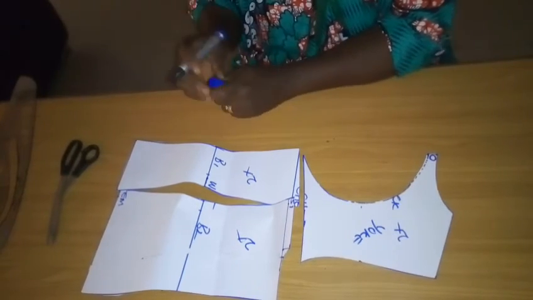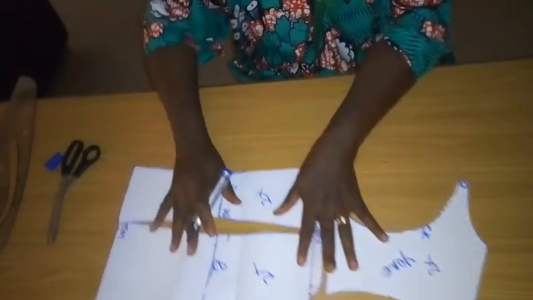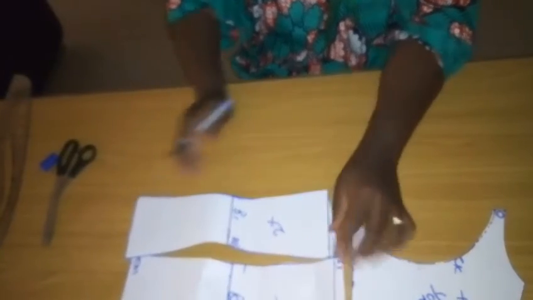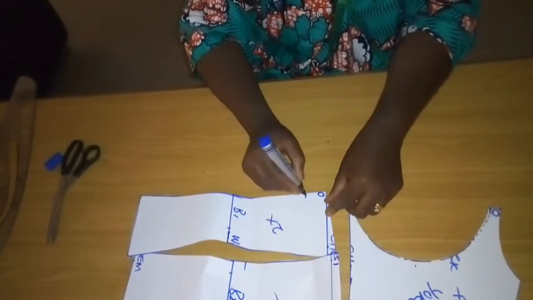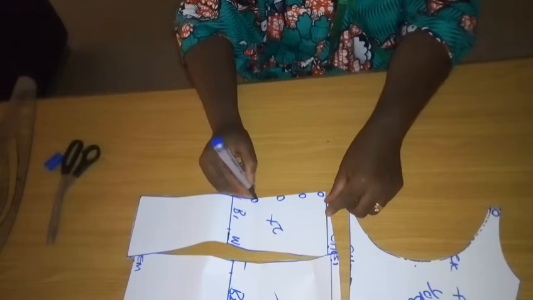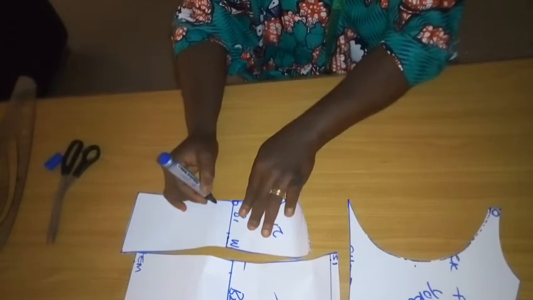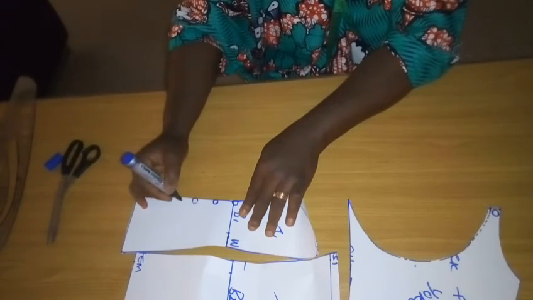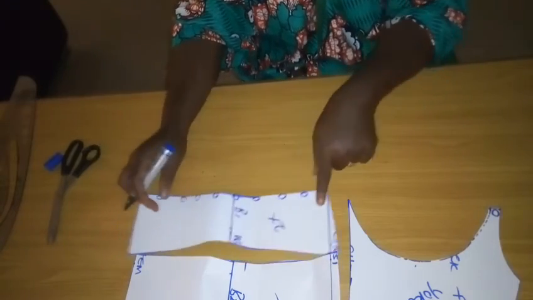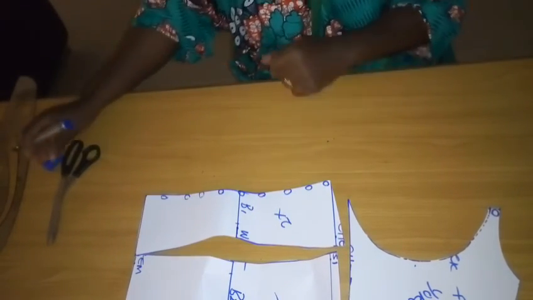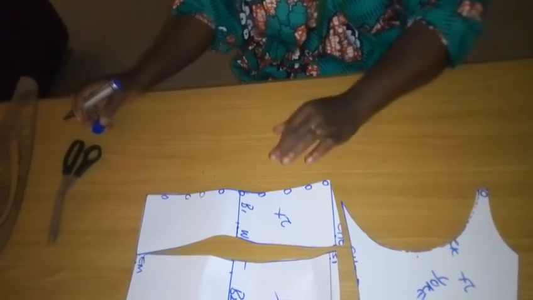So when cutting this, please remember you have to add your loop allowance. Okay, we are having our button right here. Let me say zip allowance, because we are going to sew our button. Okay, the buttons are going to be at the center back right here, while the yoke is attached.